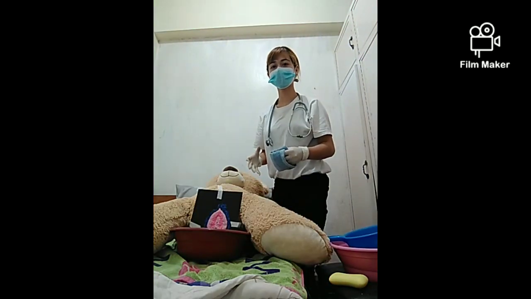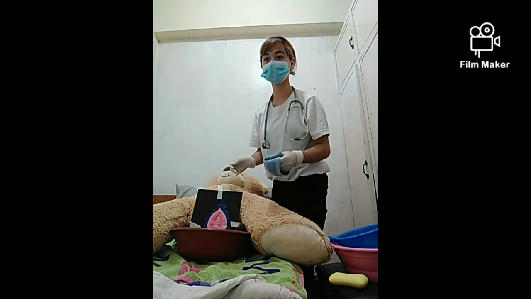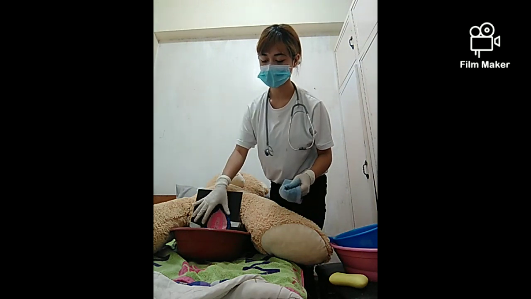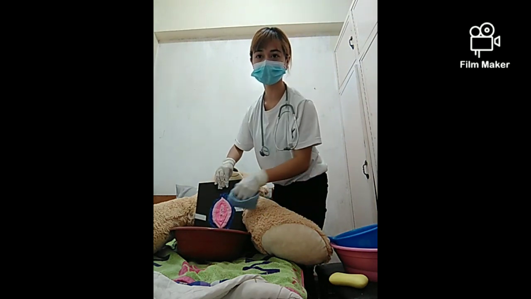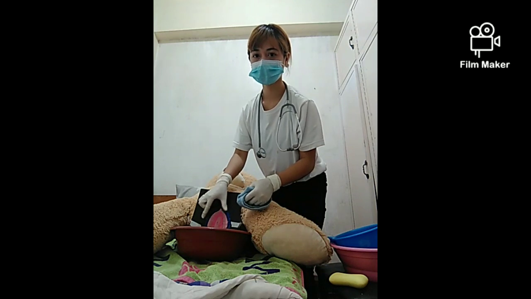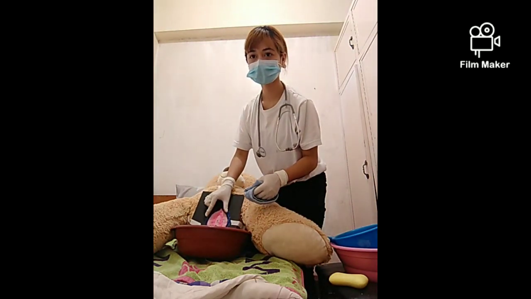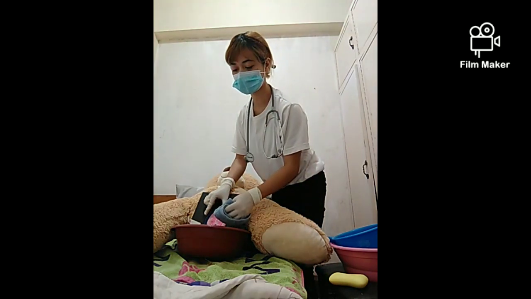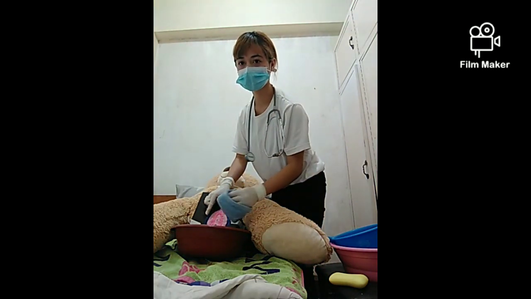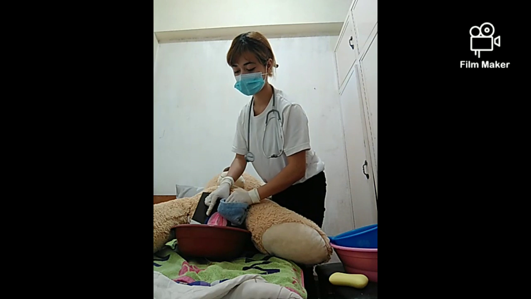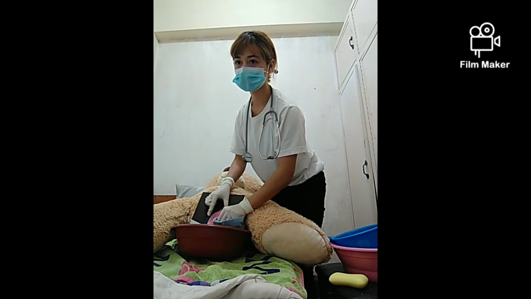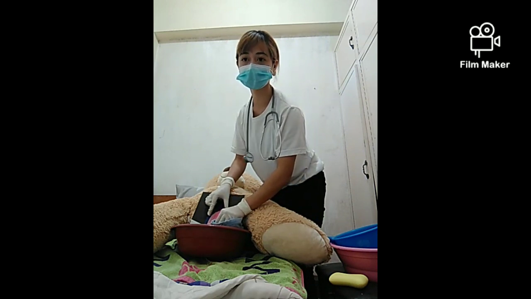So, we're proceeding. We're going to gently separate the labia of the female patient. So, ito yung genital area ng patient. So, we're going to separate it. Pag ganun. Separate natin. And then, clean from front to back one side. So, one stroke siya using the other. So, ganyan. And then, downward motion.